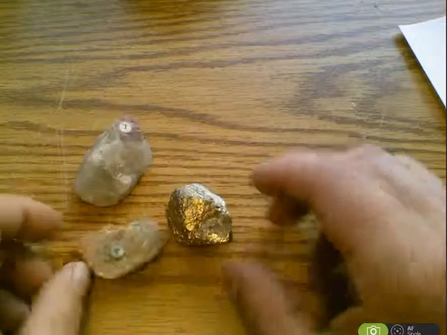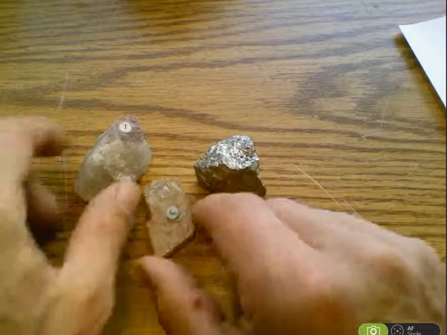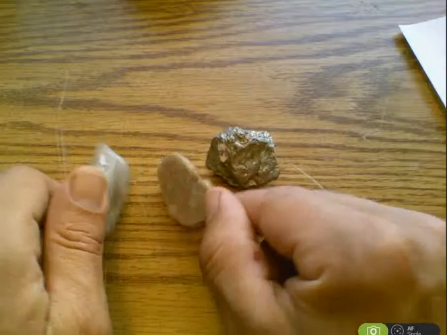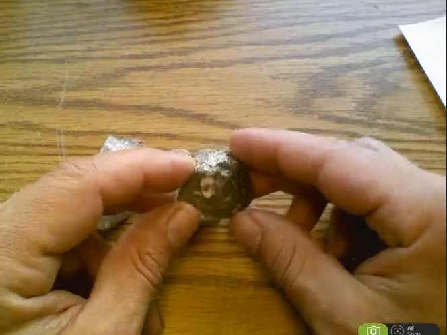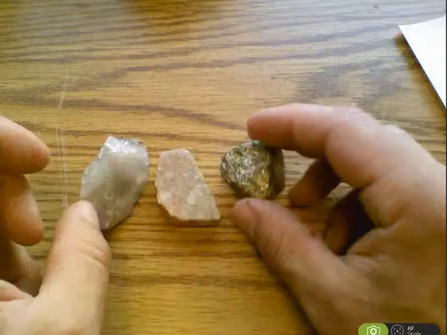Here's a couple mineral samples here. Is it metallic or non-metallic? So one of these is metallic, and then the other two are not. So that's all you'd have to do. So the one that's metallic, I don't know if you can see, this one looks like gold or something like that. So that one's metallic.